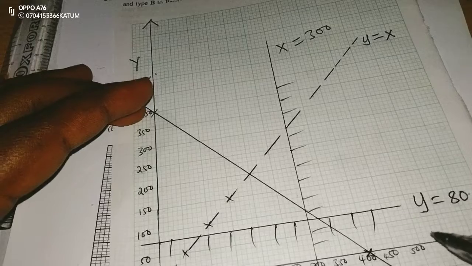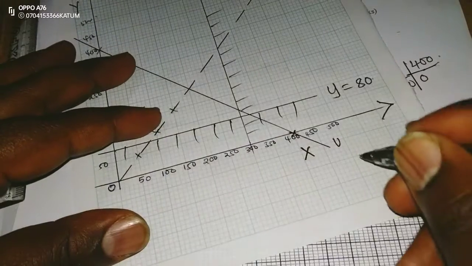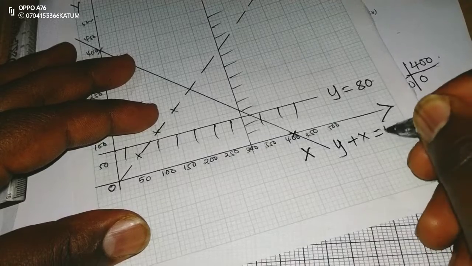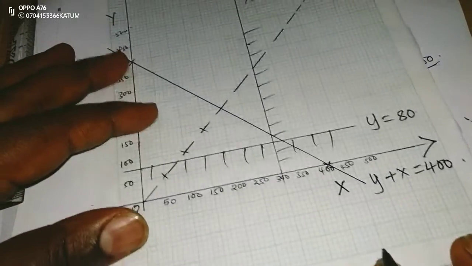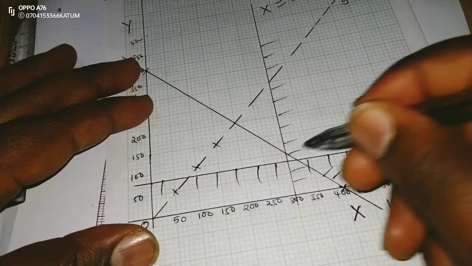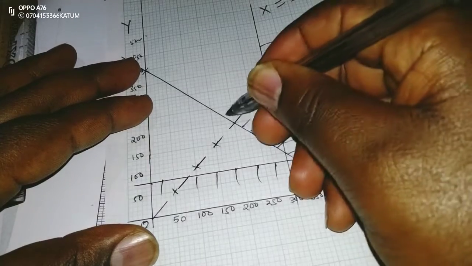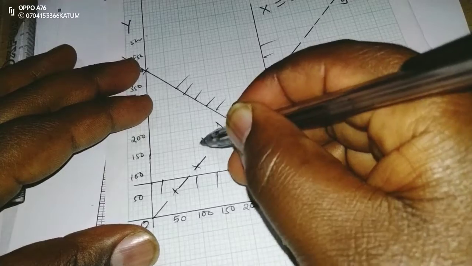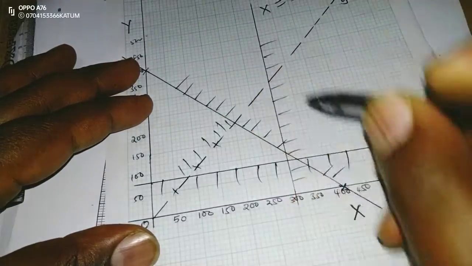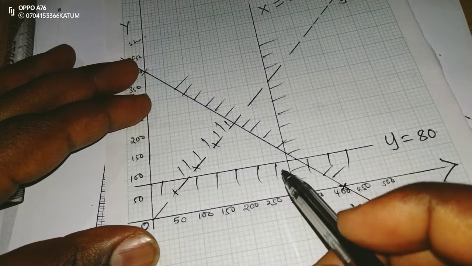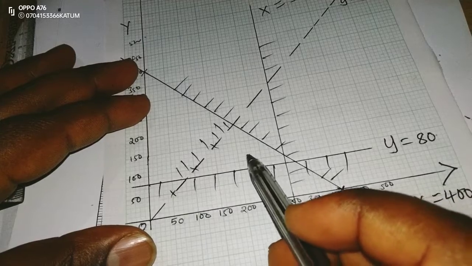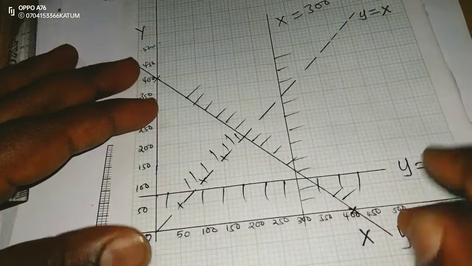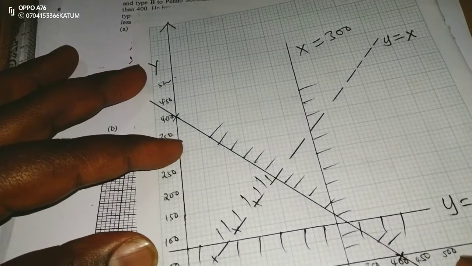Therefore, for the common region, this is y plus x equals 400. This is the line. Therefore, we're going to have this region shaded, and this one also shaded, because it is evident that the shared region is this one. This is the shared region amongst all the inequalities.